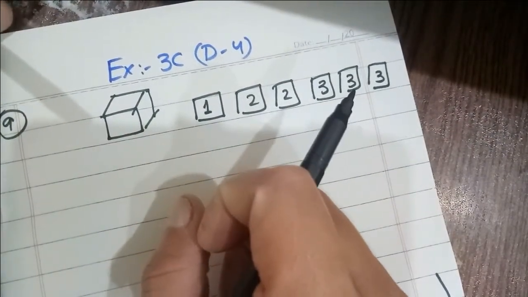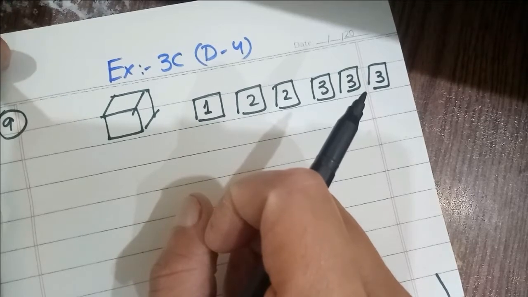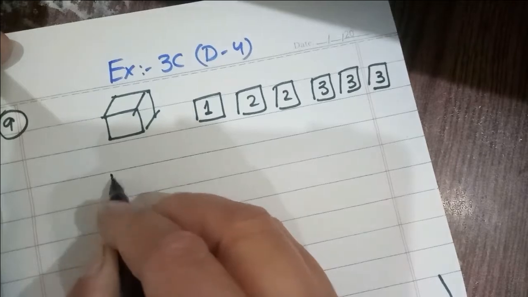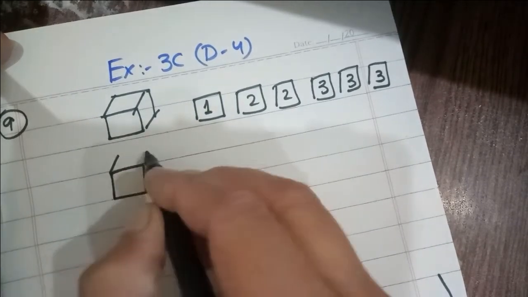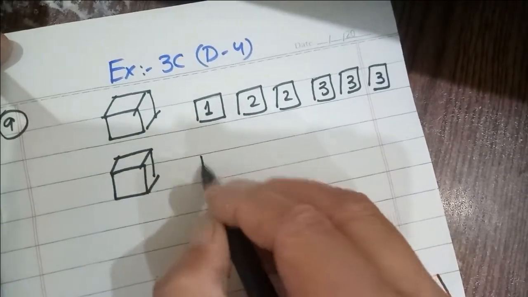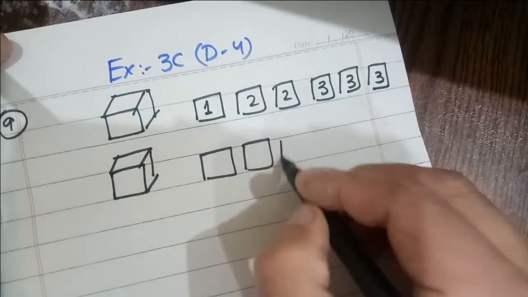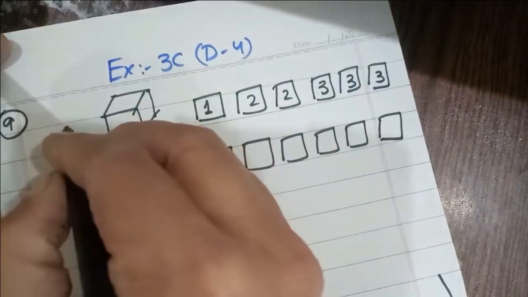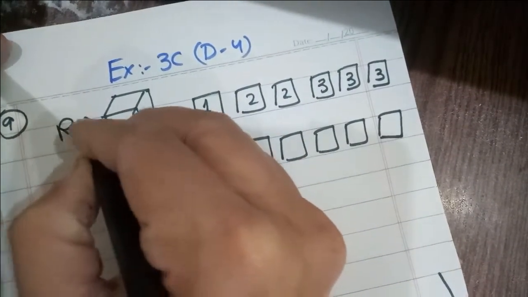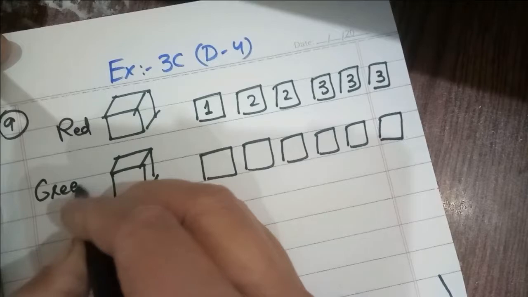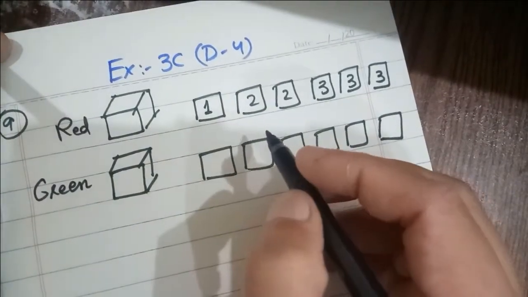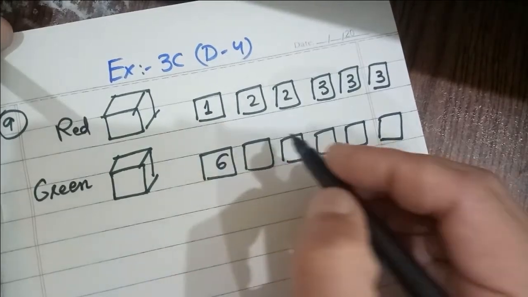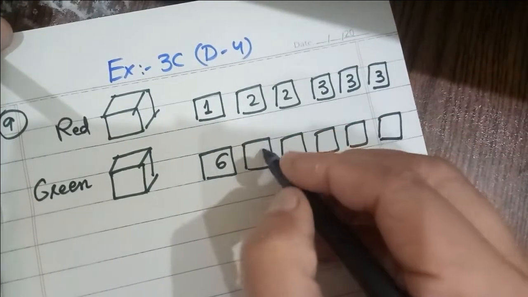Two green dice each have the number 6 on one face. Obviously each has 6 faces. This one is red and this is green. So the two green dice each have the number 6 on one face and the number 5 on 5 faces.